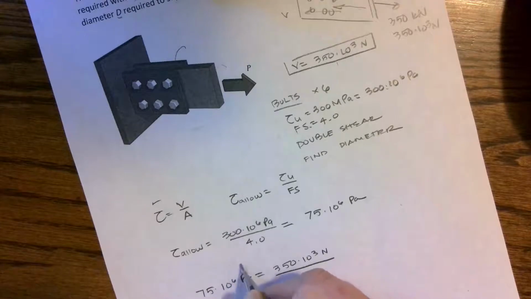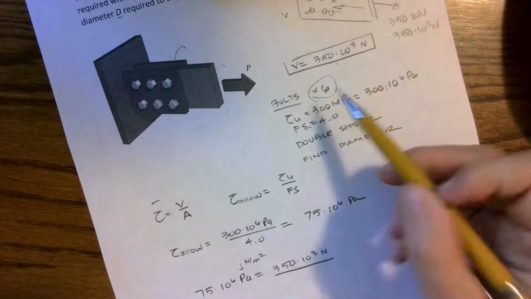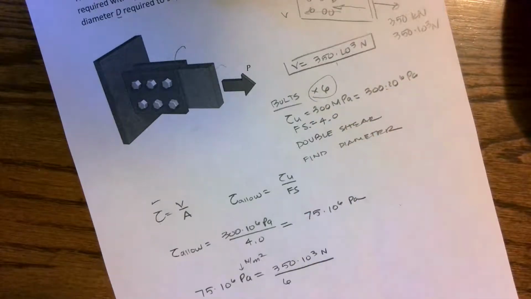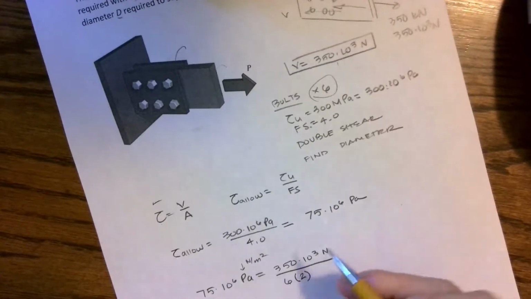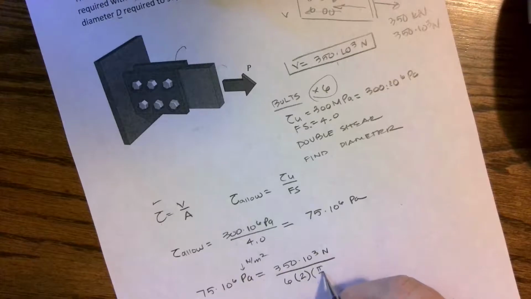And that works out great because we are in Newton per meter squared, divided by area. Well, I have 6 bolts, so I've got 6 times the area. I'm also in double shear, so I have 2 times the area for each bolt. Pi over 4 d squared. So here's my equation. Again, this is number of bolts. This is double shear.